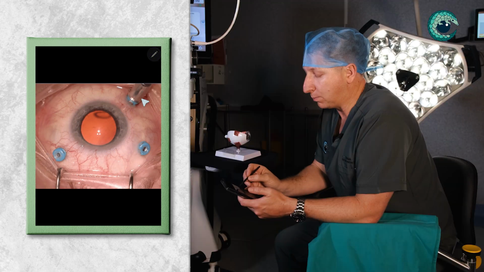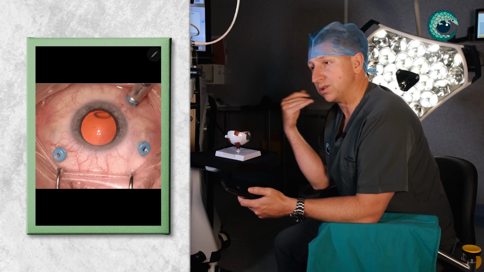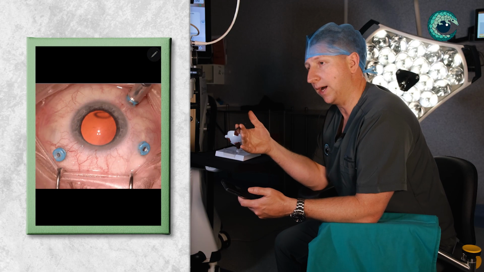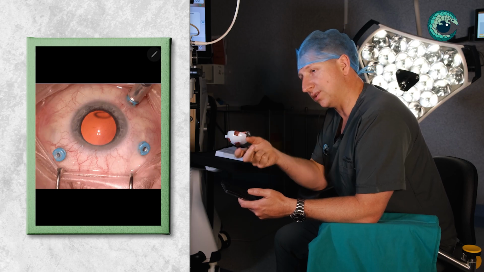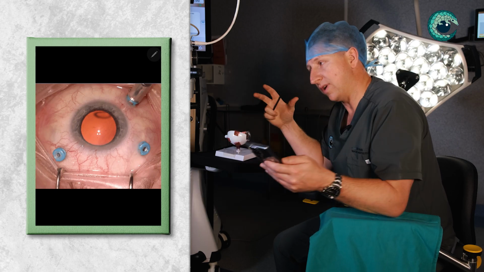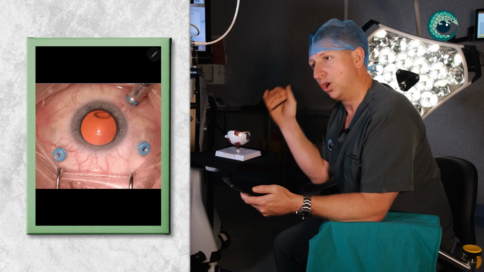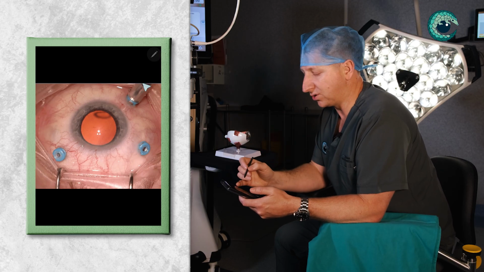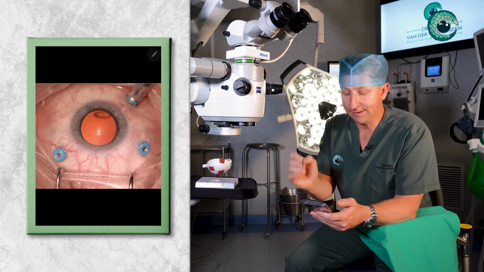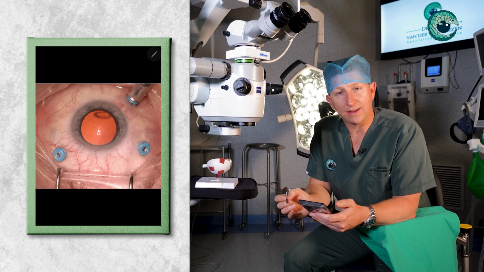One port is for irrigation. It constantly has fluid flowing into the eye because as you suck or remove something out of the eye, to prevent the eye from collapsing in on itself, you need to constantly replace that fluid. So this is what we call the irrigation line. On the other 2 ports is where we access the eye.